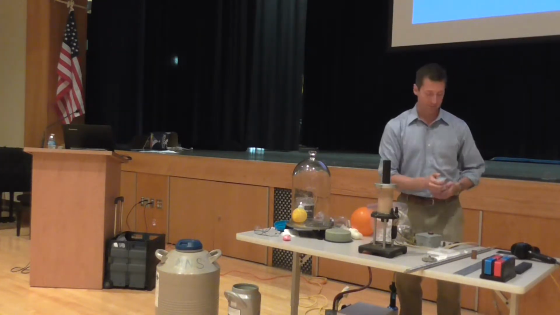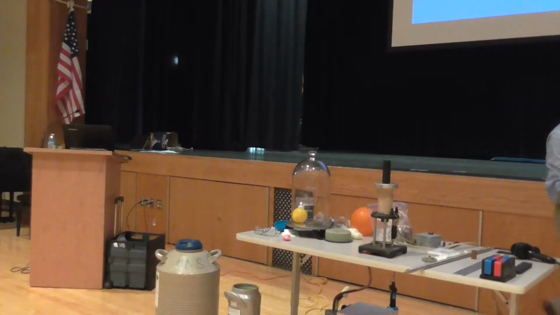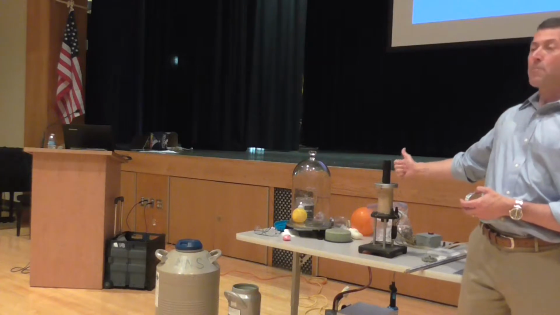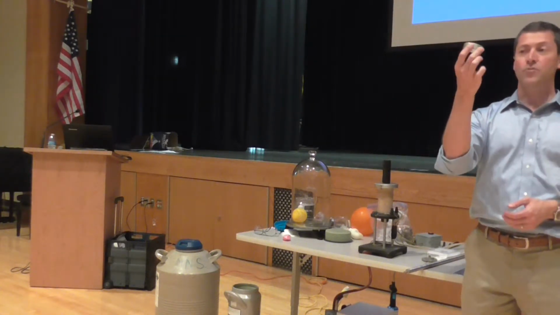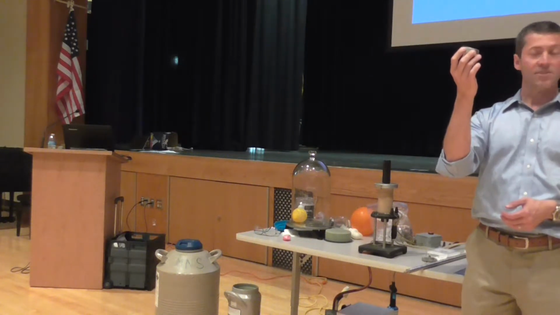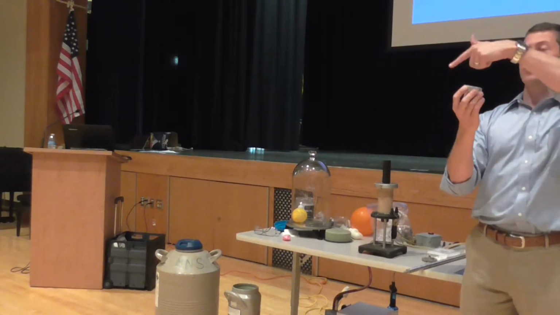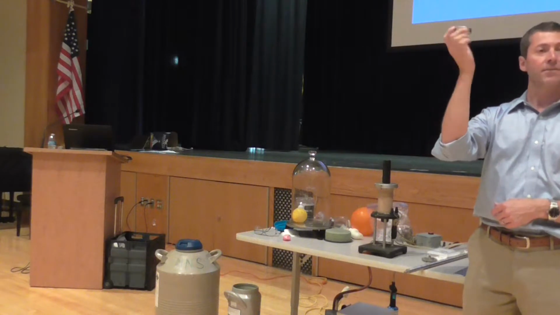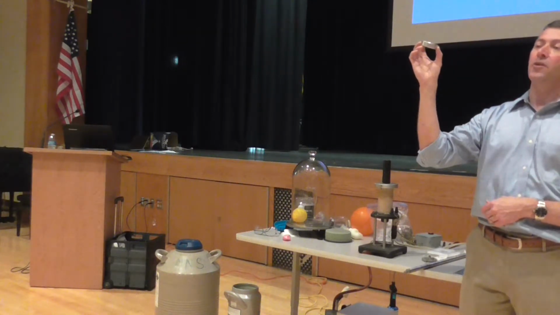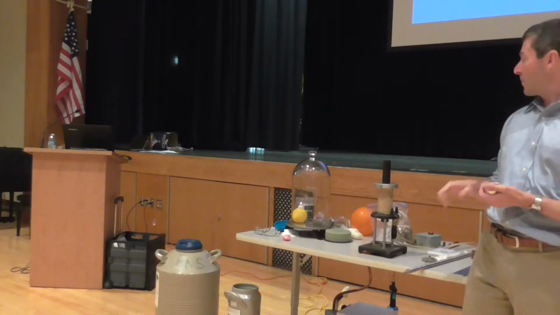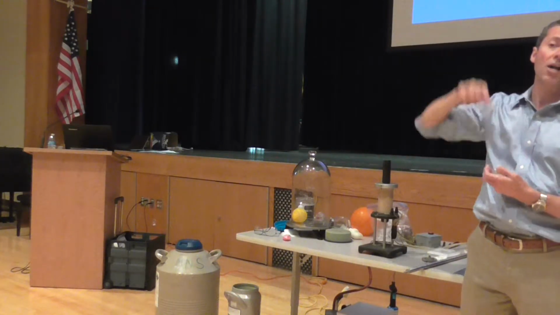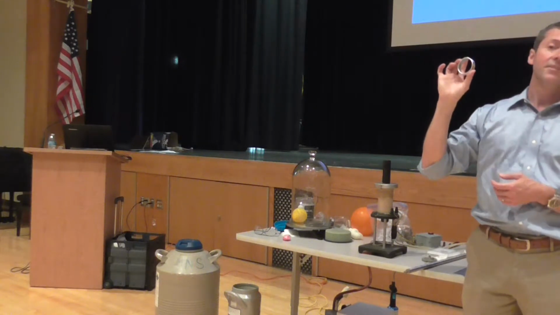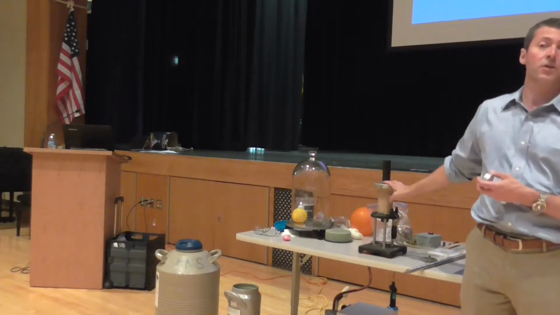What's going on? It's the same idea. I have a very rapidly changing magnetic field. This ring sees that field, and a current starts to flow back and forth in the ring, creating its own magnetic field. That magnetic field is always opposite to this one, and so it lifts off. So you could launch this thing pretty far if you had a really large current here.